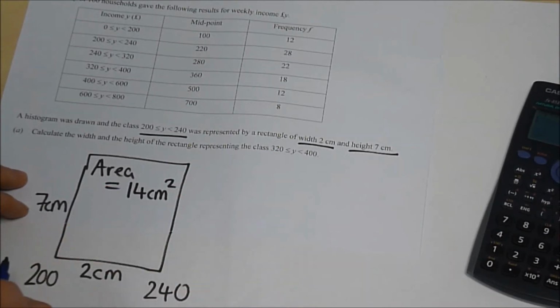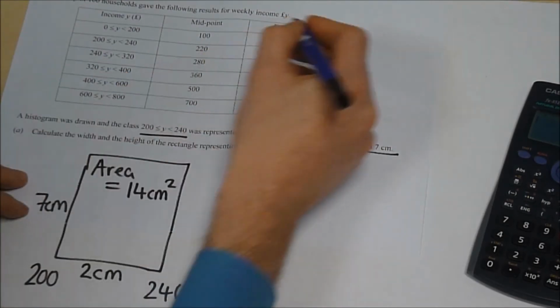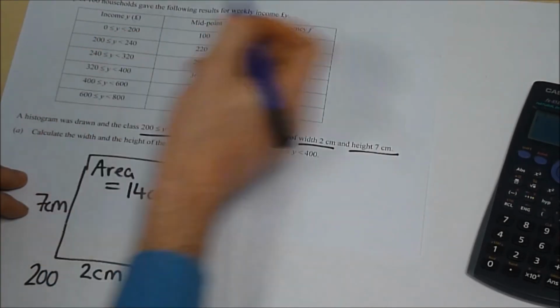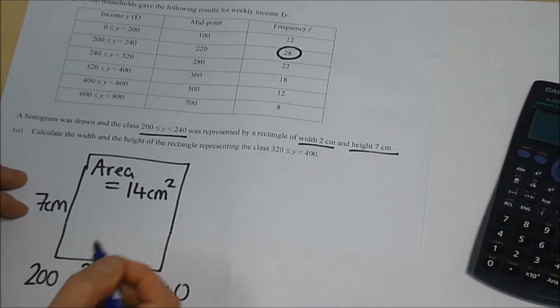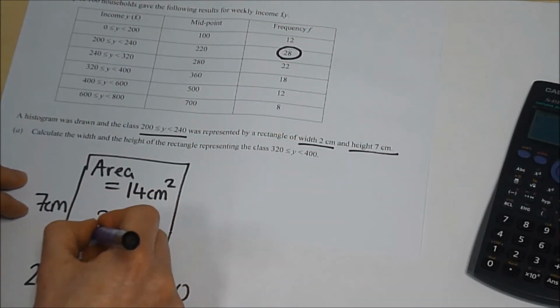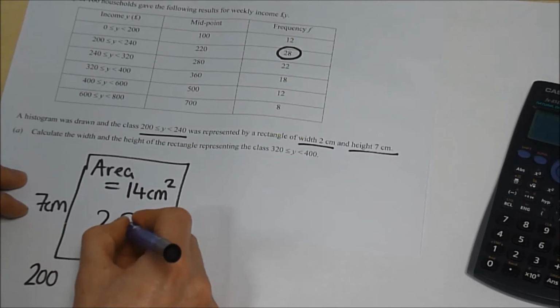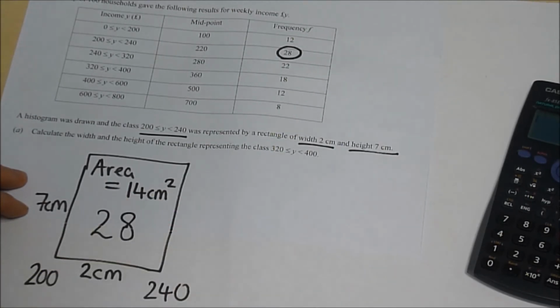But let's actually go to where this is in our table. 200 to 240 has a frequency of 28. And so we've got that the area, 14 centimetres squared, represents 28 people.